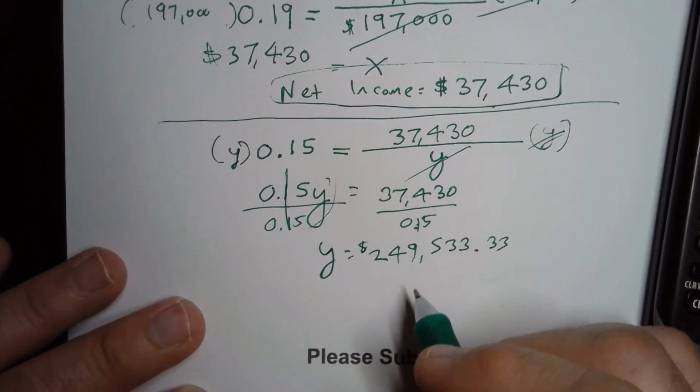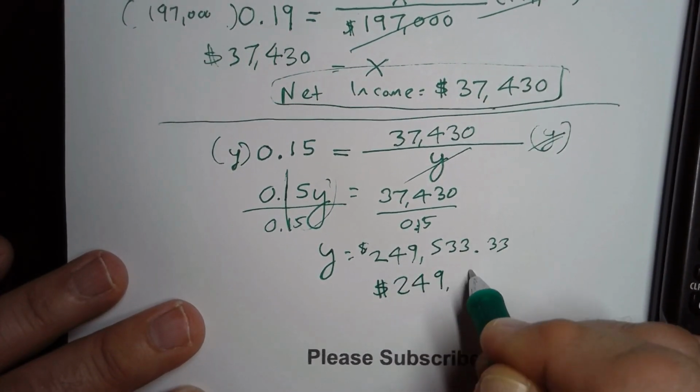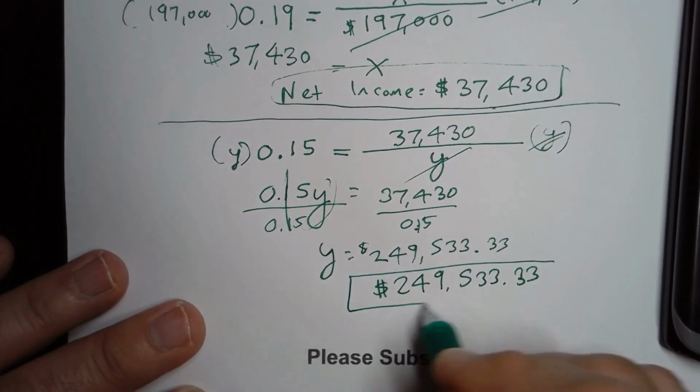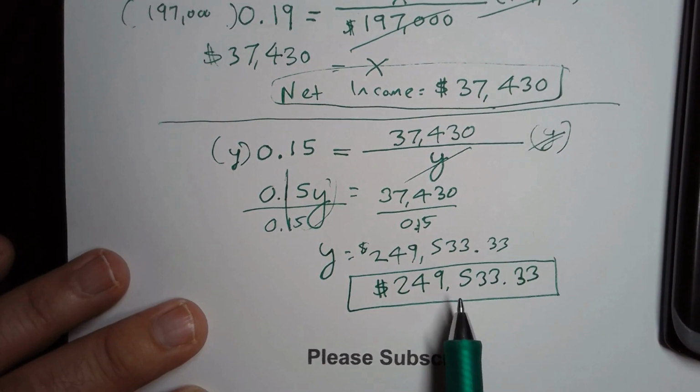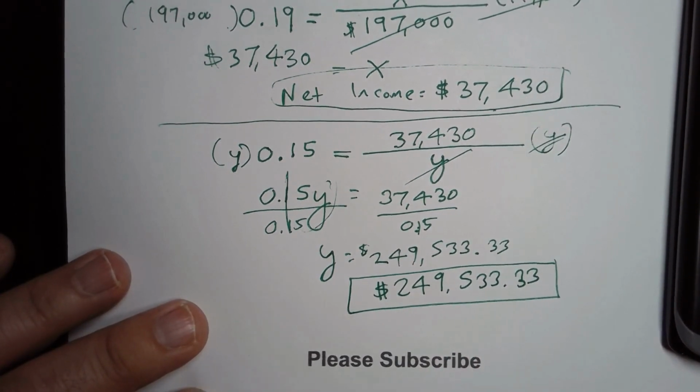So the maximum we're willing to pay is $249,533.33. And that will give us our return on investment, assuming that the income stays the same, that is equal to 15%.